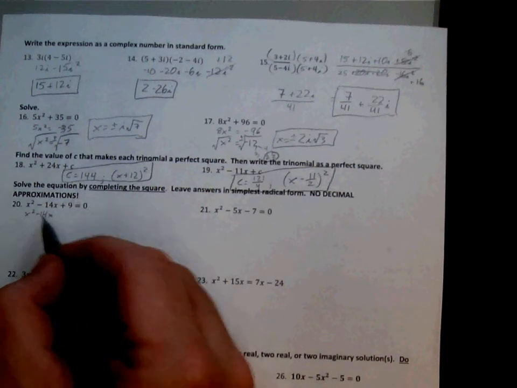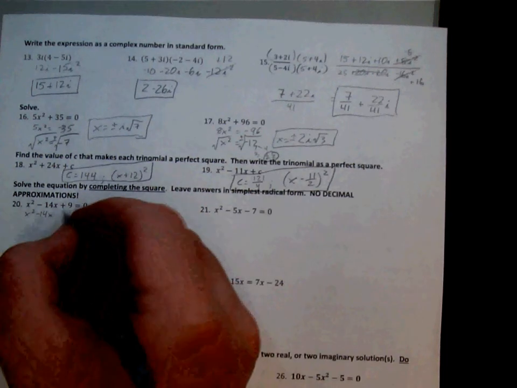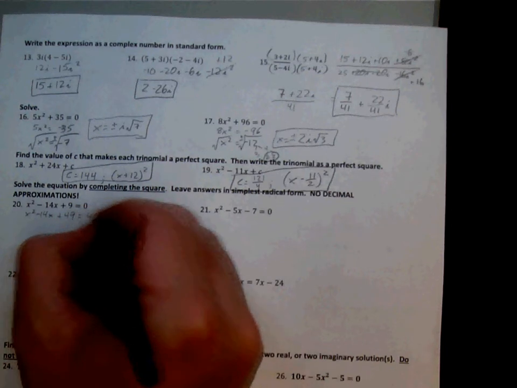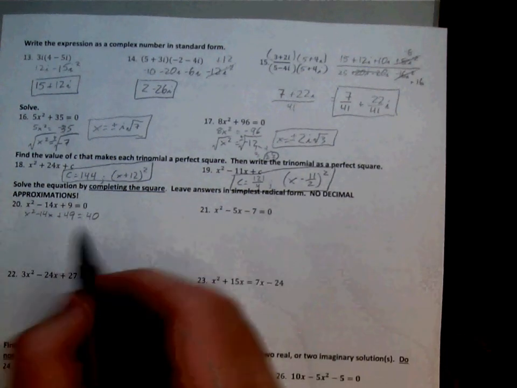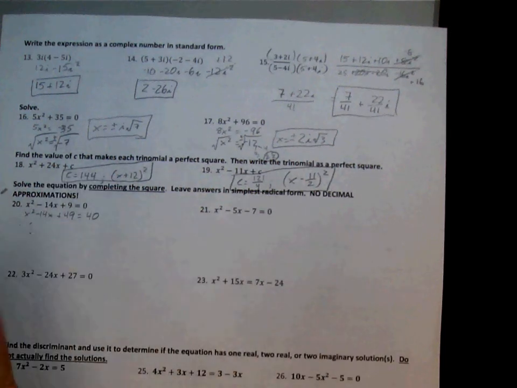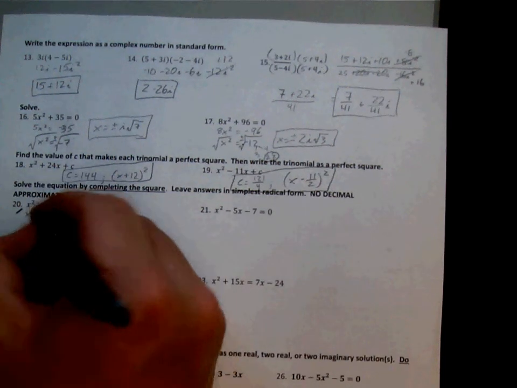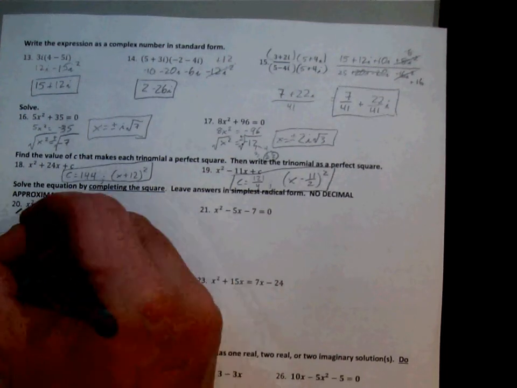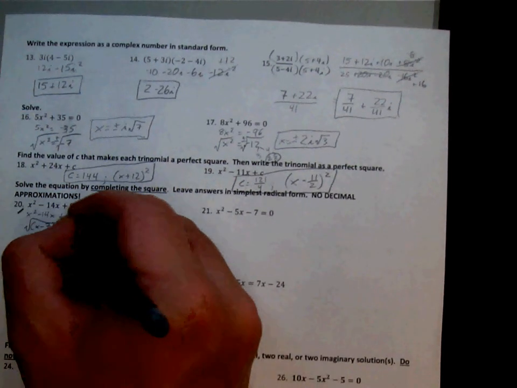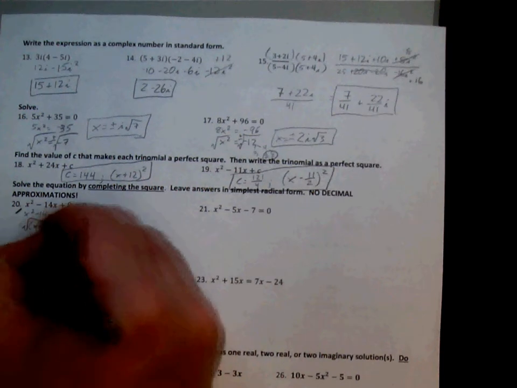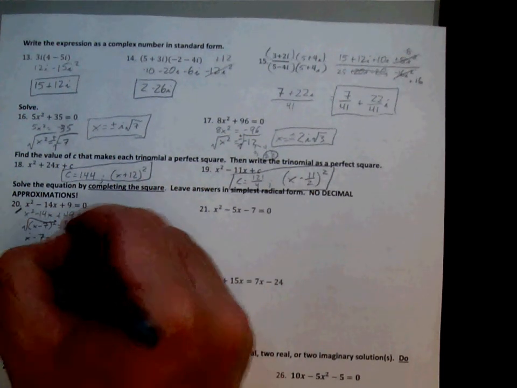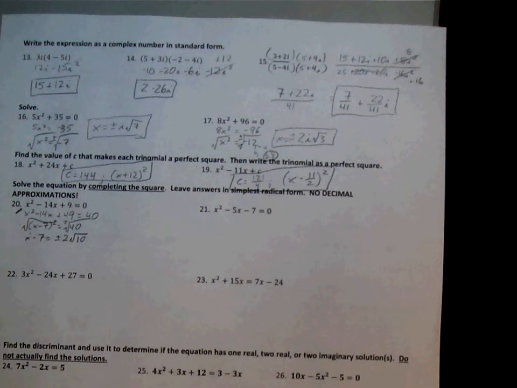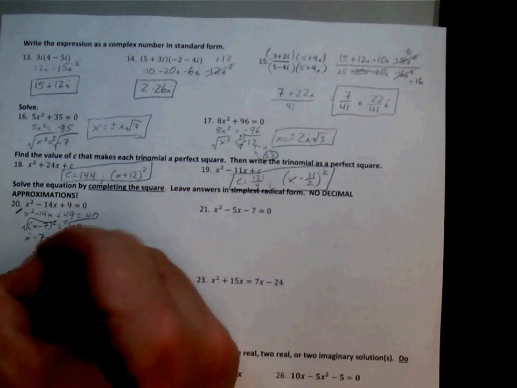Negative 14, half that is negative 7, squared is 49. I want a 49 here. Looks like I need to add 40 to both sides. Could have subtracted the 9 over and added 49 to both sides, but ultimately you're going to get this. So the left side factors to x minus 7 squared equals 40. Square root plus minus, x minus 7 equals plus minus 2 square root of 10, because that would have been 4 times 10, and 4 goes to 2 and 2, and then add 7 over.